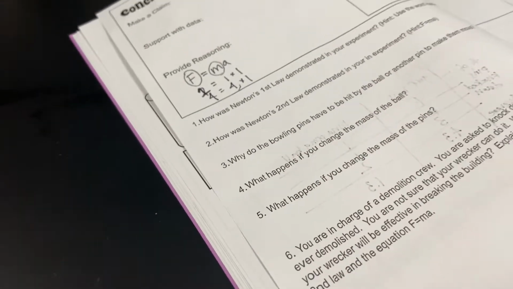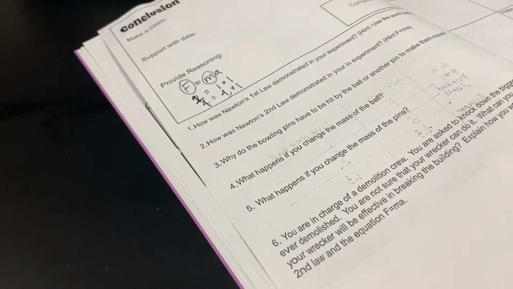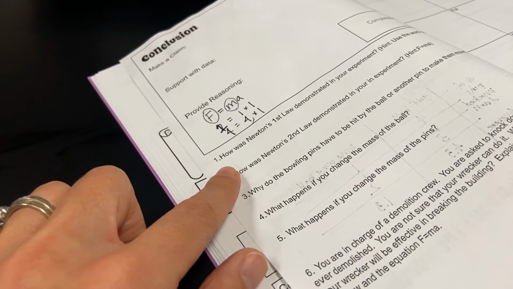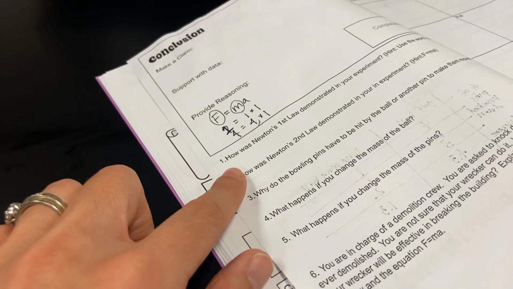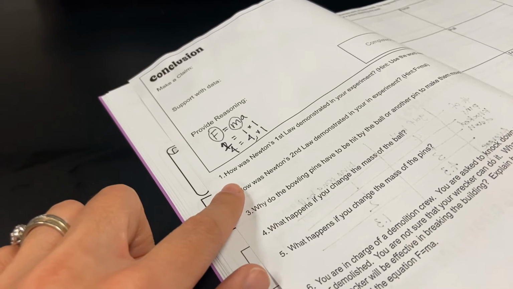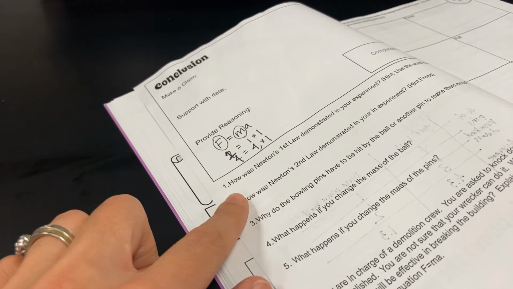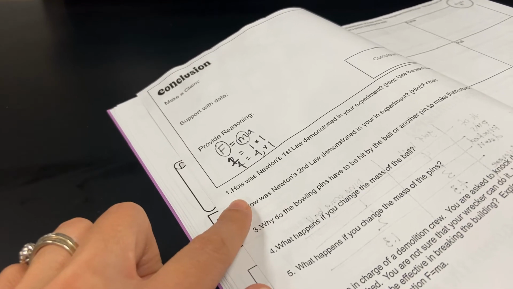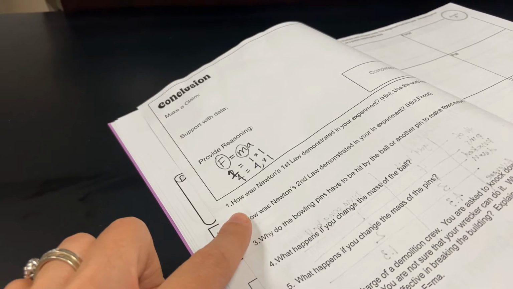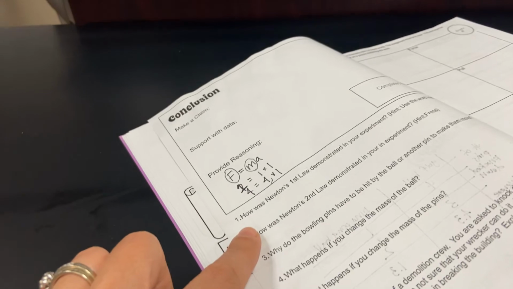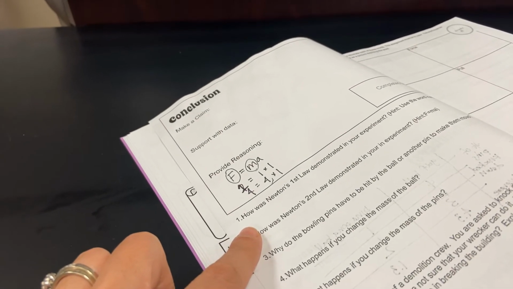Okay. All right, so let's talk about the questions. Number 1, how was Newton's first law demonstrated in your experiment? Well, hopefully you figured it out, but the pins were at rest. And they did not move until a force acted on them. The pins had their resting inertia, and then when the force of the ball acted on them, they moved. So an object at rest stayed at rest until acted on by a force.